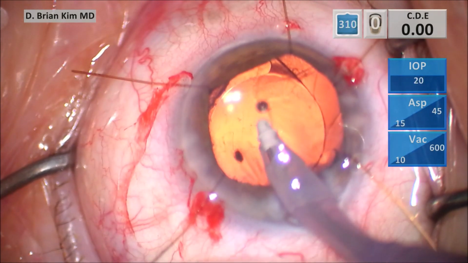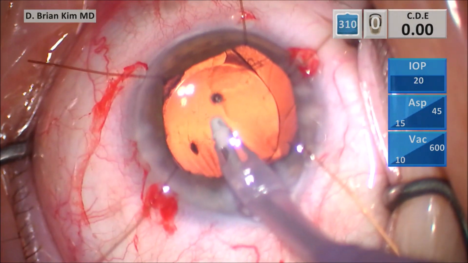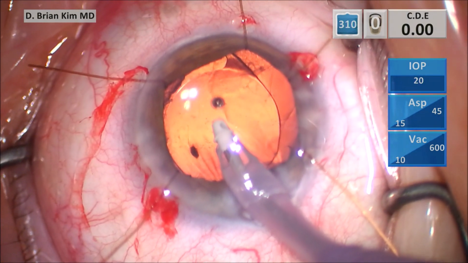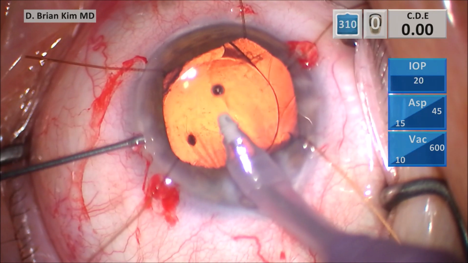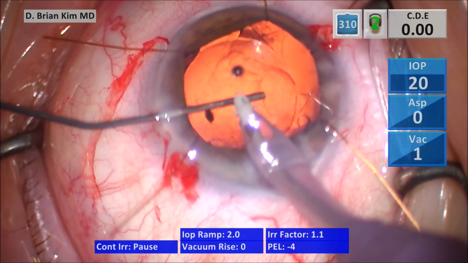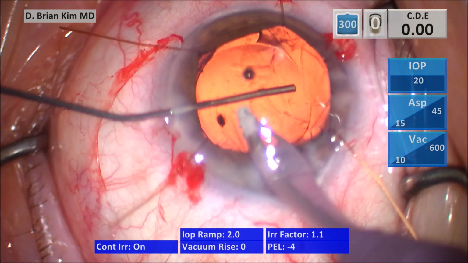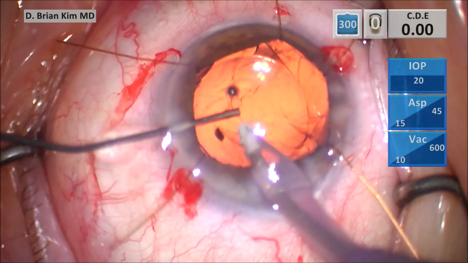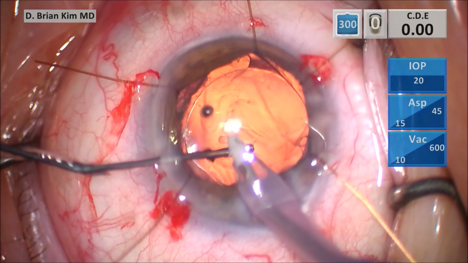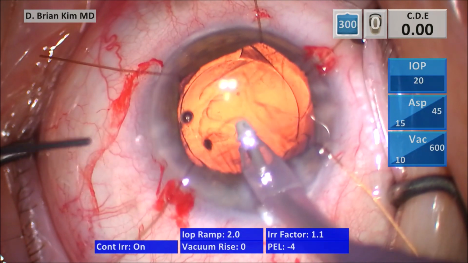But then I noticed something. Something doesn't seem right. And what I noticed right here is there's a localized posterior capsule hole. And I'm not sure how and why that happened. I'm not sure if that's an extension of the anterior capsule tear that was there, but it's round. It's not like a radial tear.